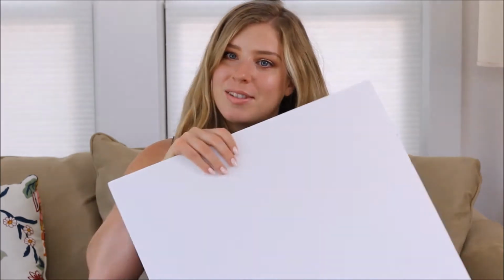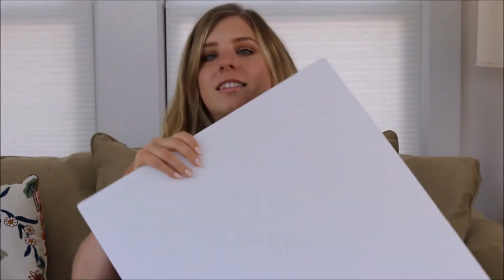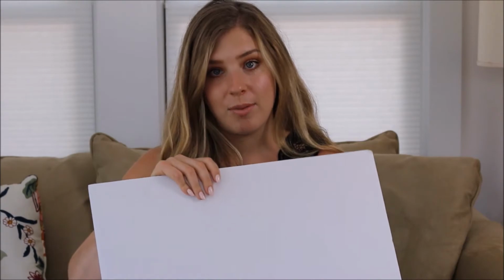If you follow me on Instagram, you know that I really like to post flat lays of makeup on a plain white background. Here's the white background I use. This is a $1 piece of foam board that I bought at Michael's.